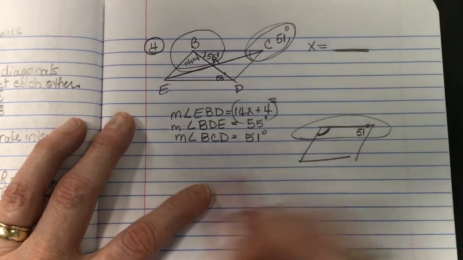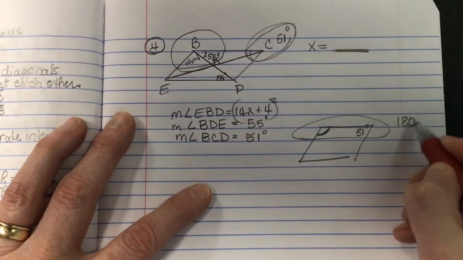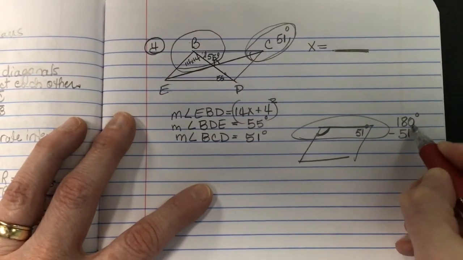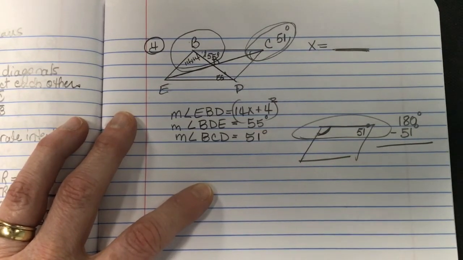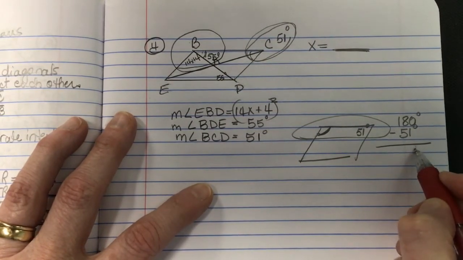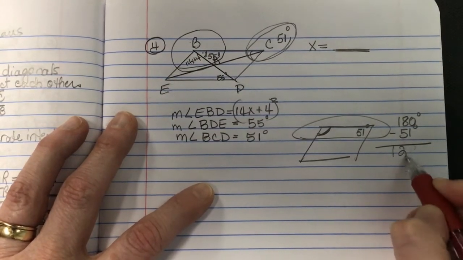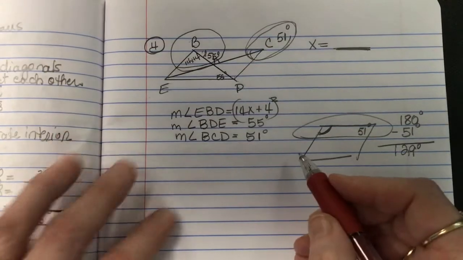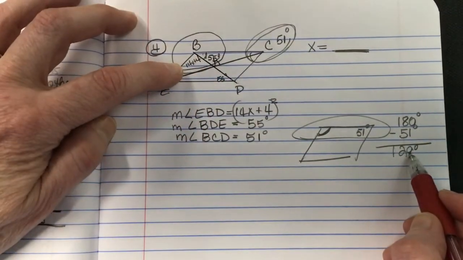What do we know about the two consecutive angles in a parallelogram? They equal 180. So if you do 180 minus 51, you get 129. Okay, so I know that all of this angle is 129.